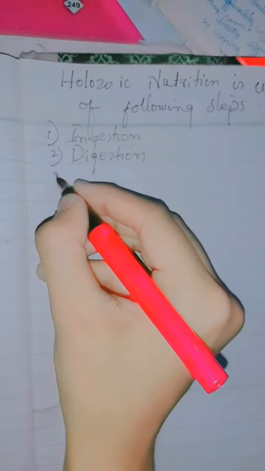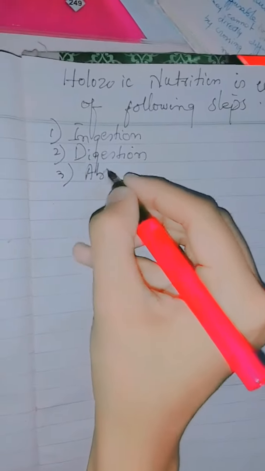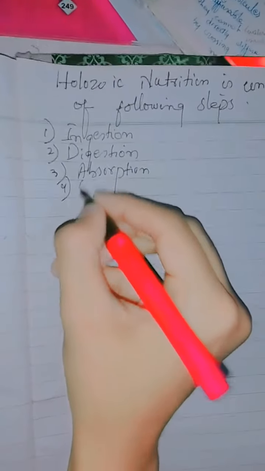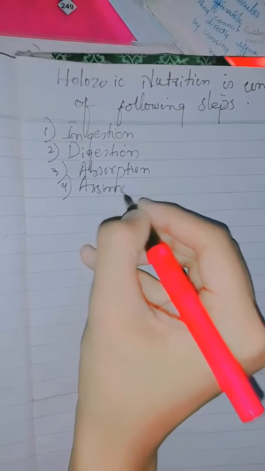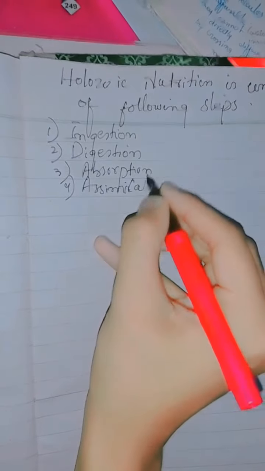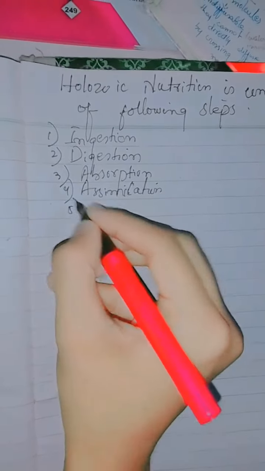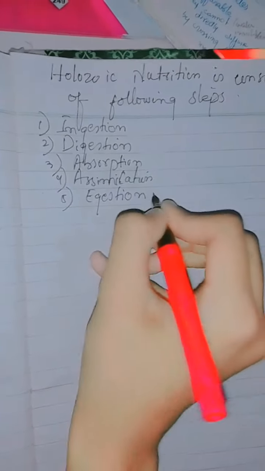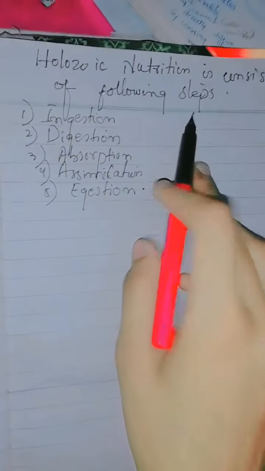These are actually the steps of holozoic nutrition. Third step we are having absorption, then assimilation, and the fifth and last step is egestion. These are the following steps of holozoic nutrition. We'll be discussing all these steps one by one.